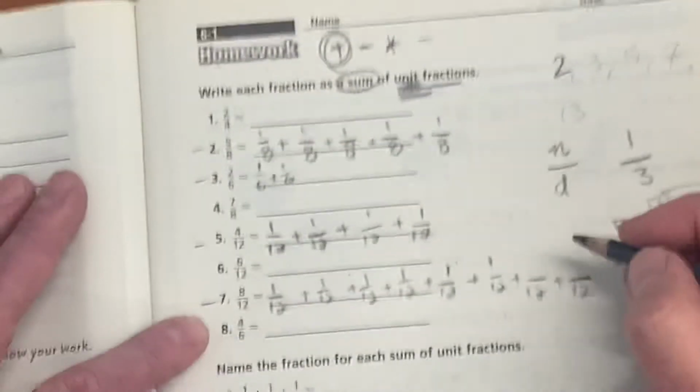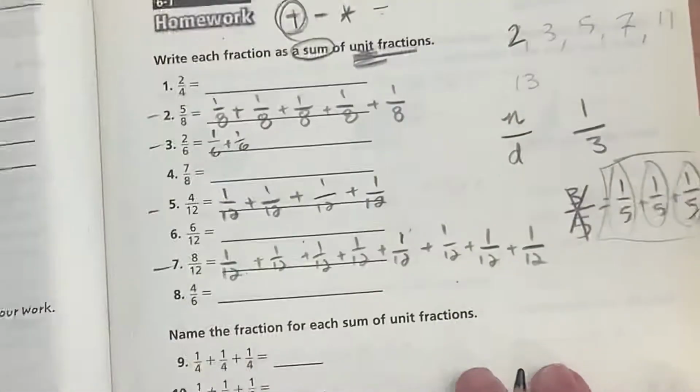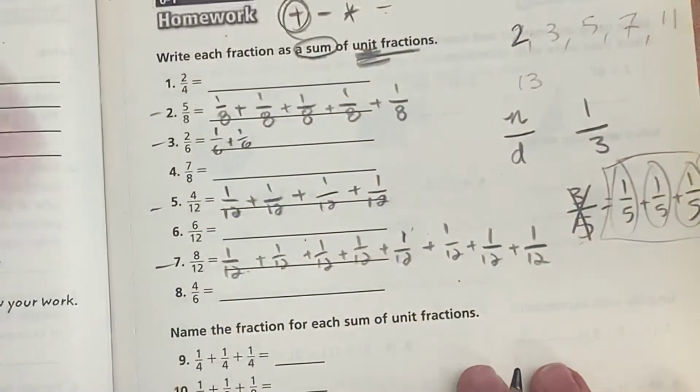Huh? What do you say, everyday math? Is that what this is, everyday math? Math expressions, blah, blah, blah.